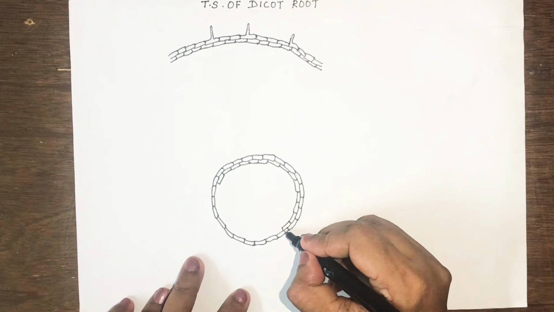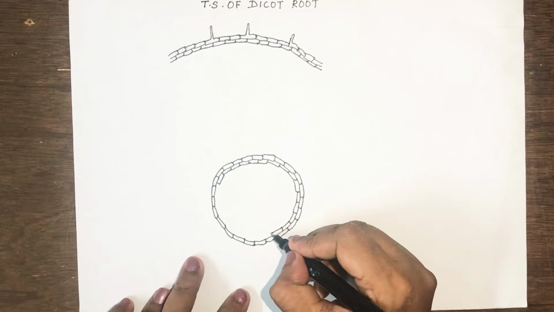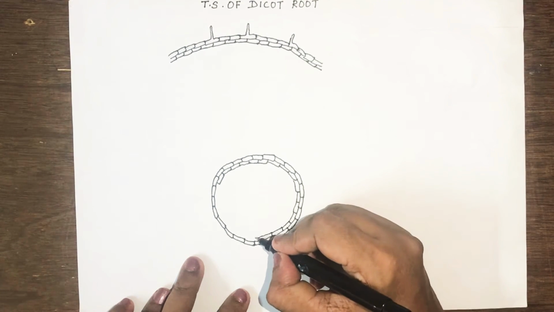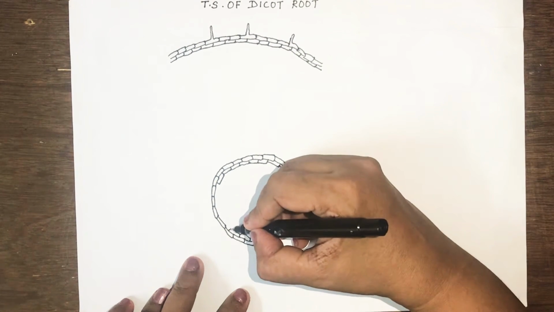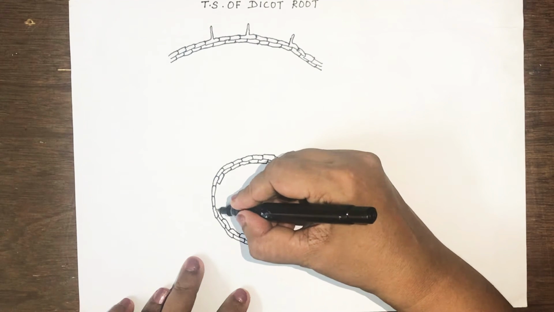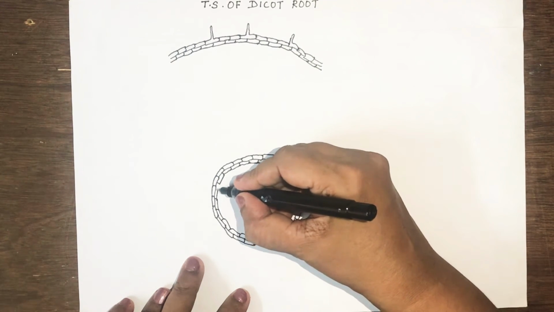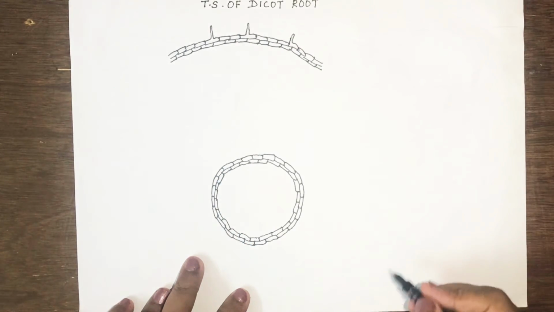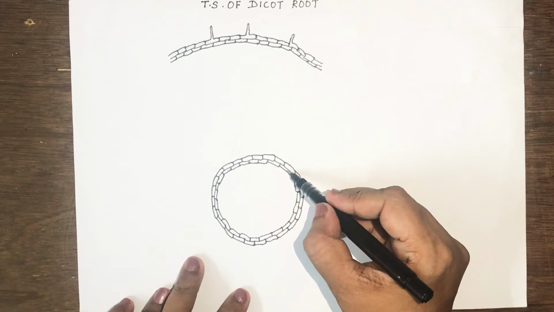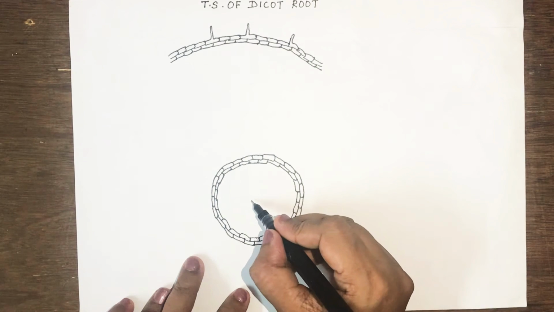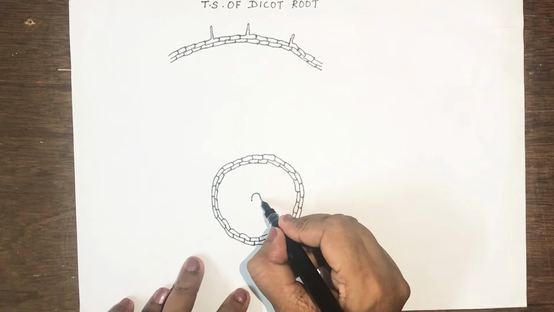This layer we call it as pericycle. Now, we have drawn endodermis and pericycle. Now, let us draw the xylem.